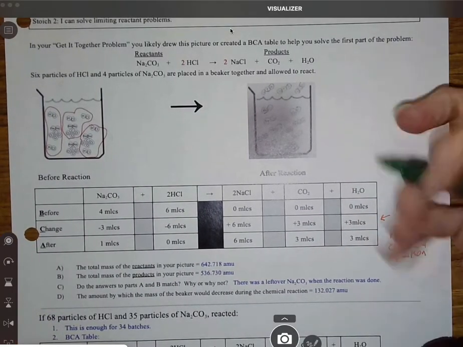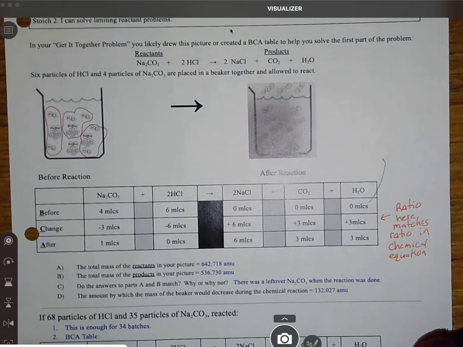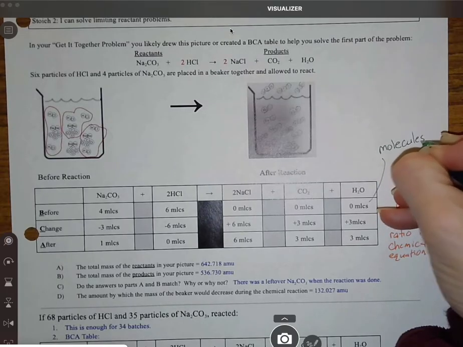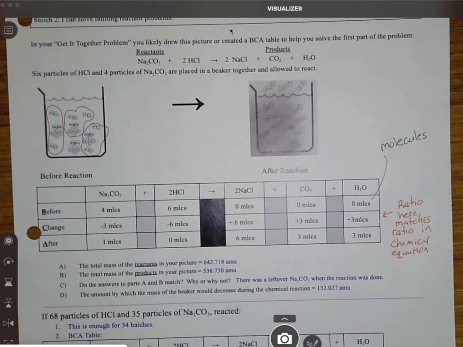The other new thing that's shown up is this MLCS. This is an abbreviation for molecules. It's going to become important what the units are on the numbers in your BCA table, and I needed an abbreviation for molecules, and so I came up with MLCS. I know it seems obvious that we should use MOLE or MOL. We're going to need those for something else later, so we can't use them for molecule because chemistry basically already has taken that and used it for something else. So for now, we're going to use MLCS for molecules.